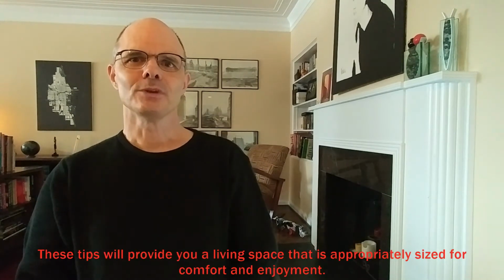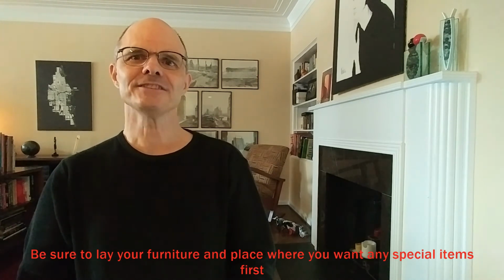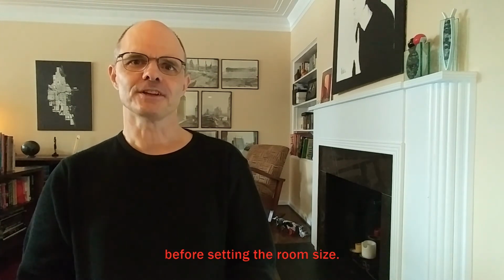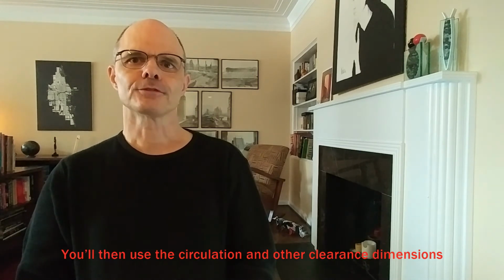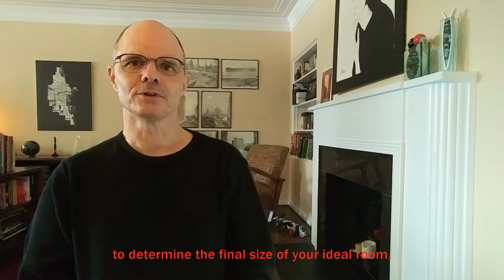These tips will provide you a living space that is appropriately sized for comfort and enjoyment. Be sure to lay out your furniture and place where you want any special items first before setting the room size. You'll then use the circulation and other clearance dimensions to determine the final size of your ideal room.